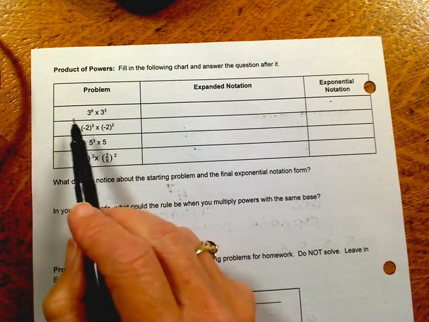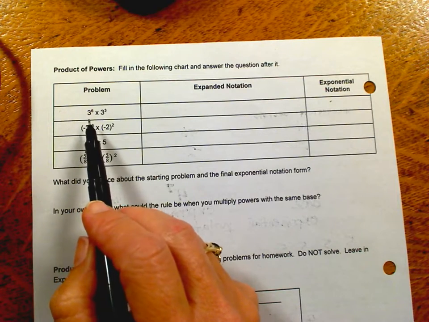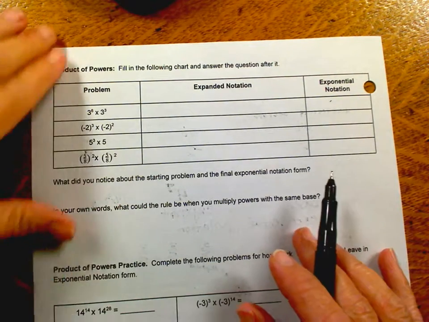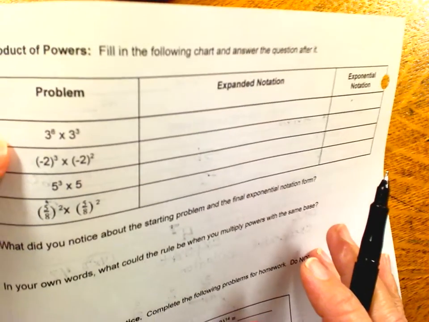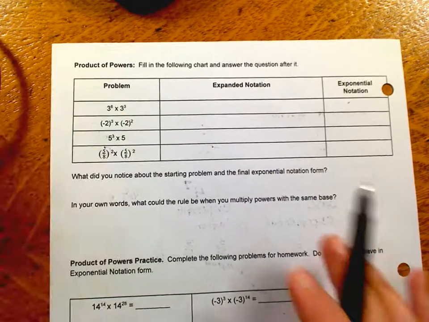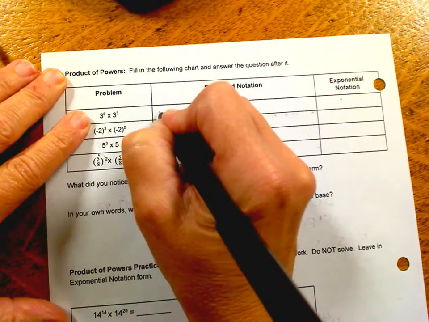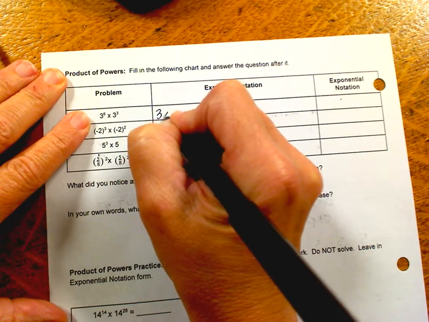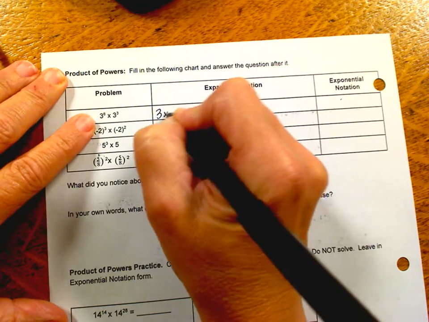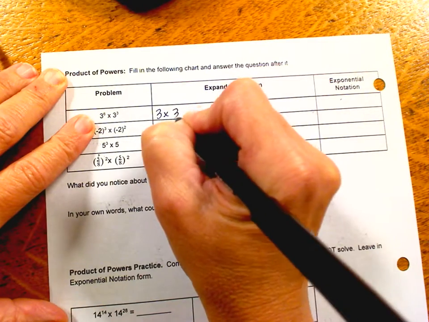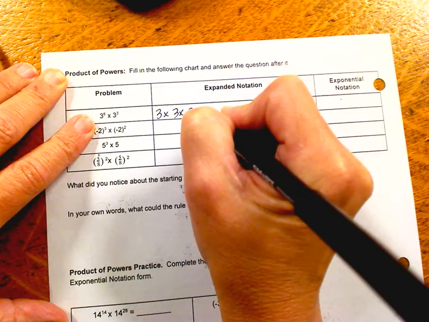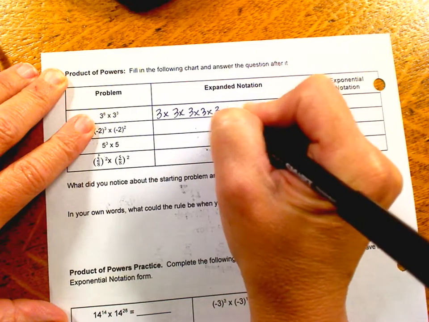Now we have this problem where we're taking 3 to the 6th times 3 cubed. Okay, expanded notation means 3 to the 6th. That means 3, and you can do the multiplication sign, the dot, parentheses, I don't care. 3 times 3 times 3 times 3, 1, 2, 3, 4, 5, 6.